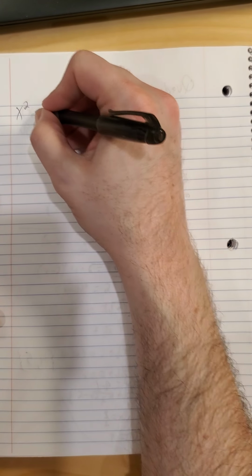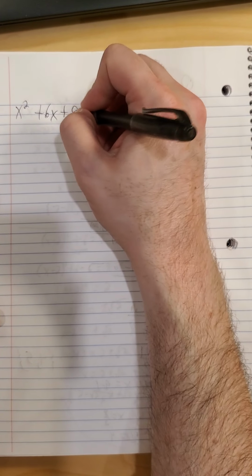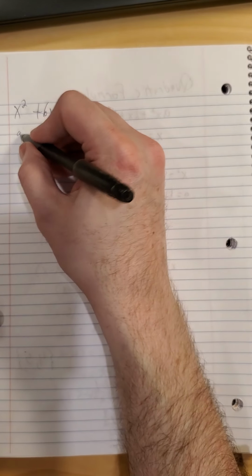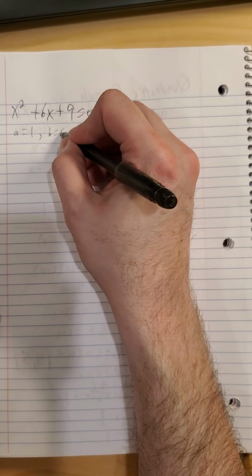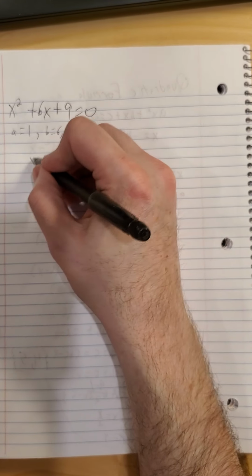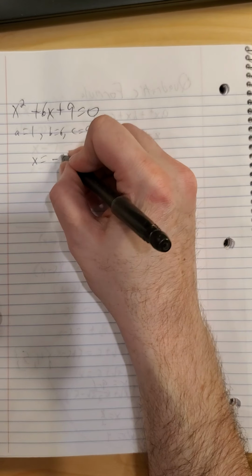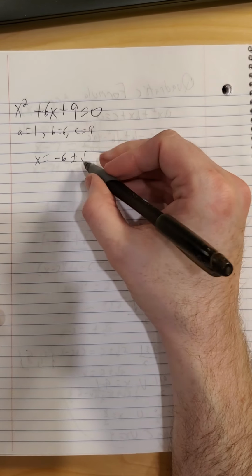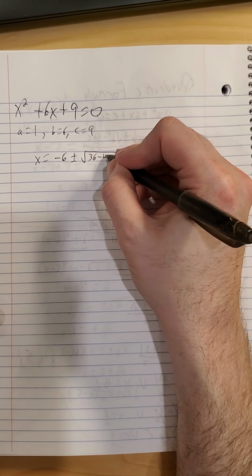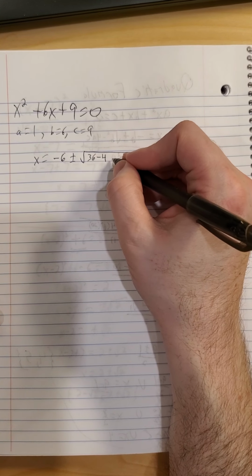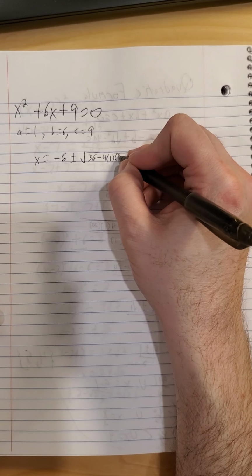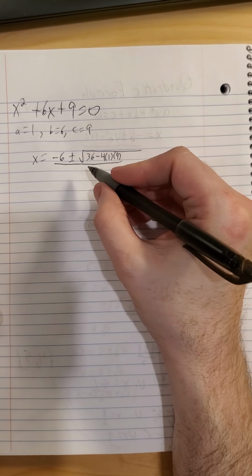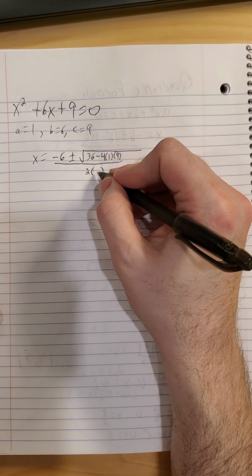Okay, so our next one, x squared plus 6x plus 9 is worth 0. We're already set equal to 0, so I'll identify our a, b, and c. A is 1, b is 6, c is 9. And x is the opposite of 6, -6. Watch your sign work there. Plus or minus the square root of b squared. 6 times 6 is 36. -4, that one's always there. Times a is 1, times c is 9. A fraction bar that covers everything, including that -6. So we're 2 by 1.